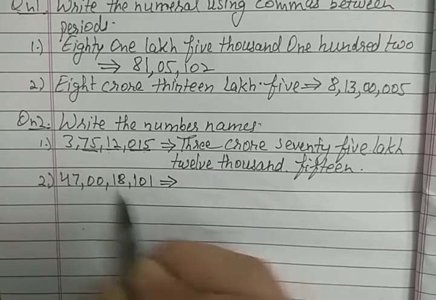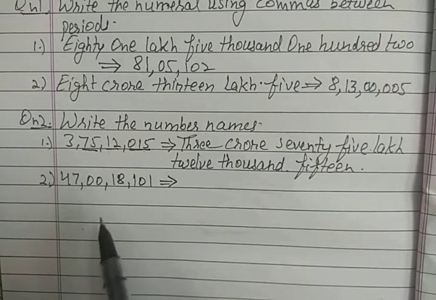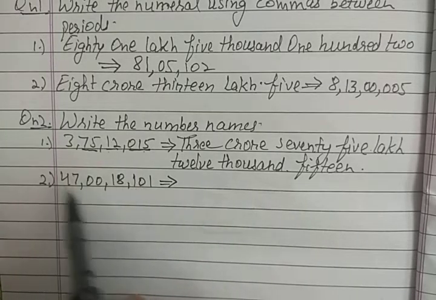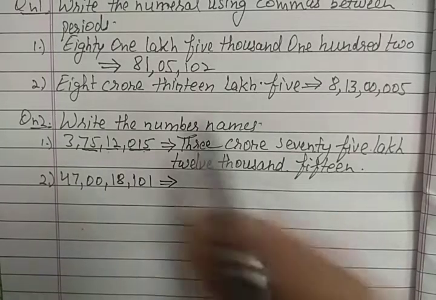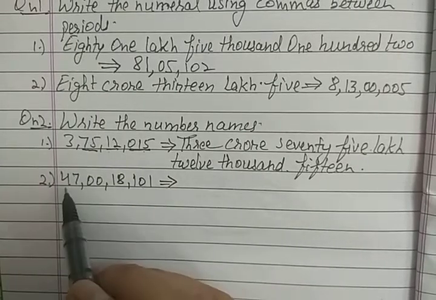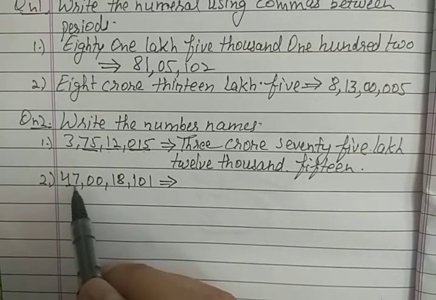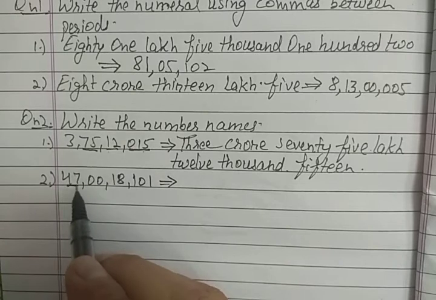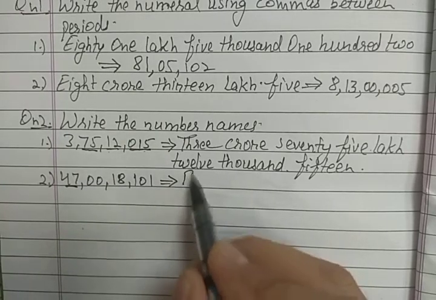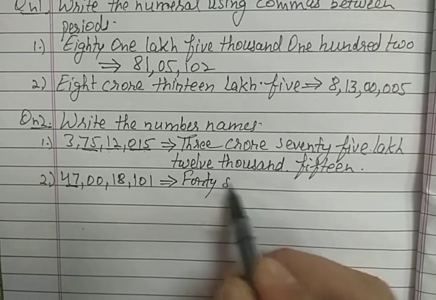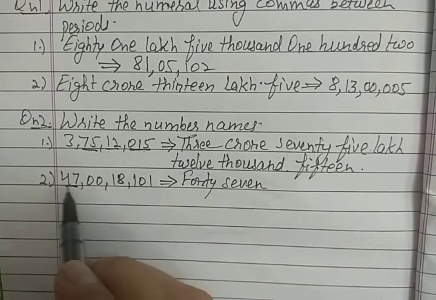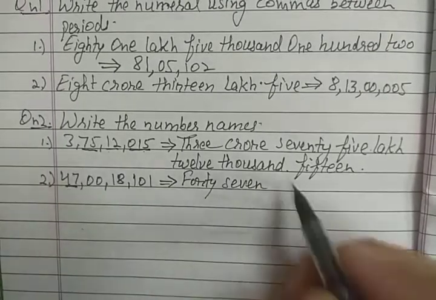Now how can we write its name? Again, we know all the things here. So how can we write this? This is the greatest period, crore. We will read this together. So it is 47. We will write the period crore.